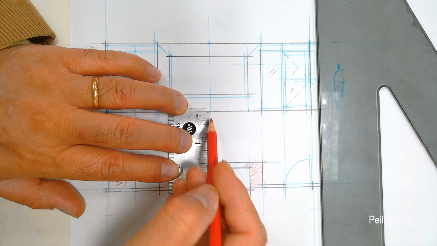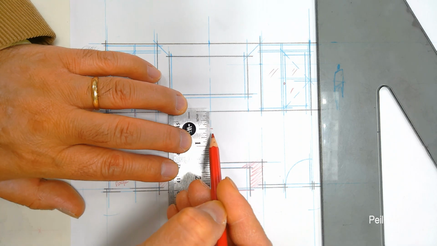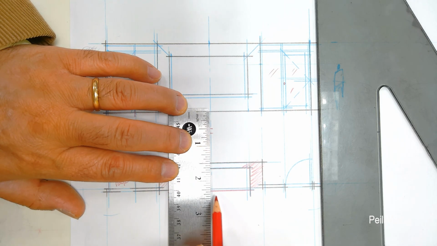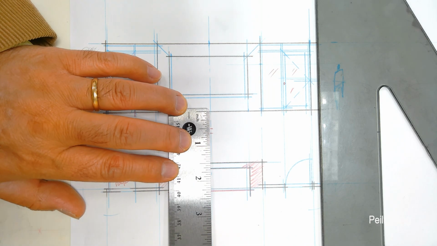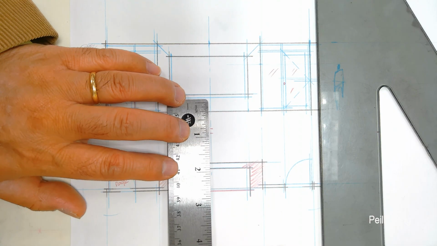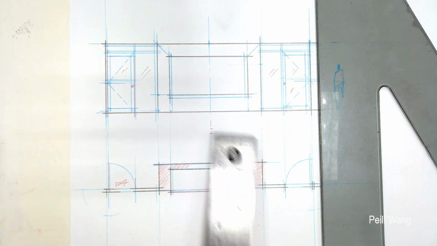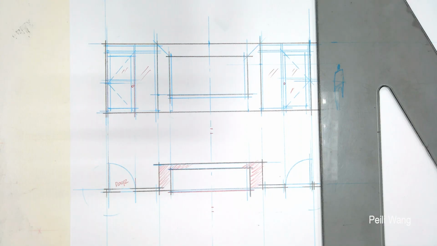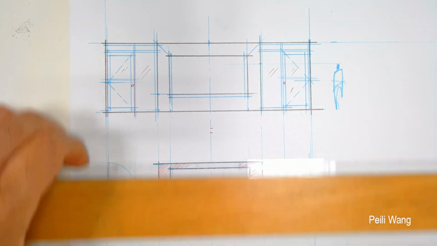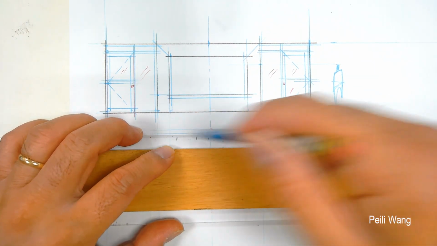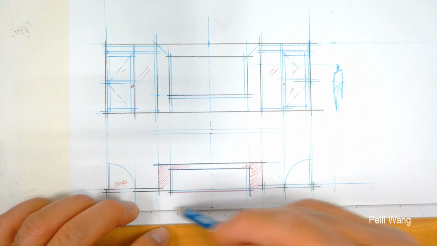So from here to here, I give it a half inch. I give roughly half inch. Okay, so now I can mark down. I use blue color and write down text. So I know that's top view.